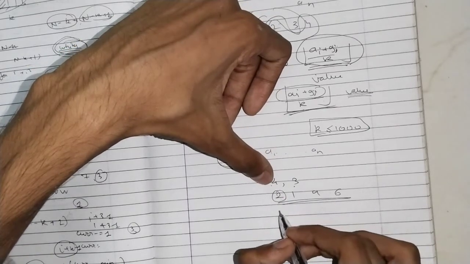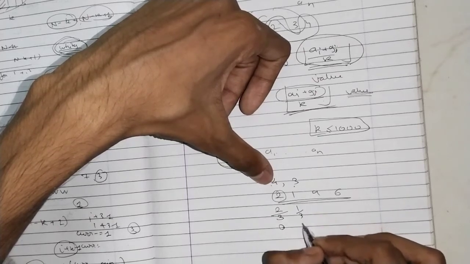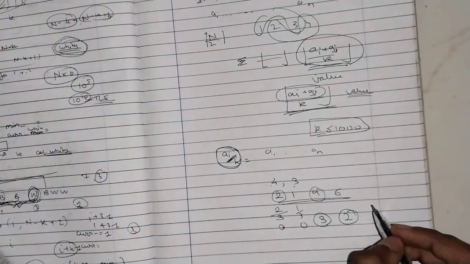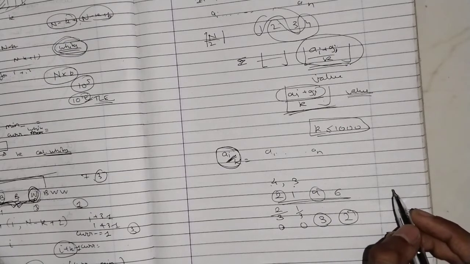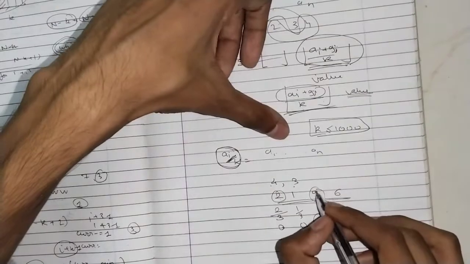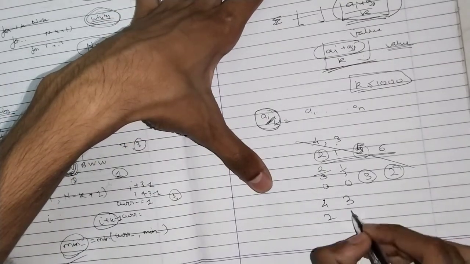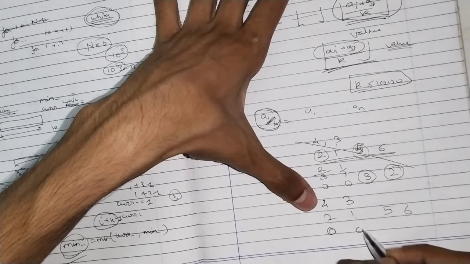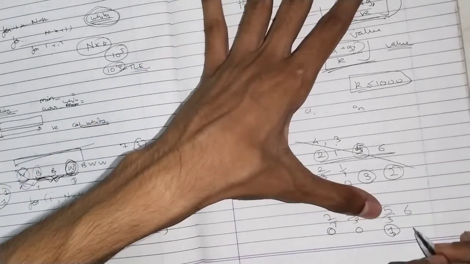So from this element, I will get 2 divided by 3, that is 0. Oh sorry, this is 9, this is 5. My bad, so I will explain the example again. For this test case 2 1 5 6, from this element I will at least get a value of 0. From this I will get a value of 0. From this I will at least get a value of 1, and from this guy I will at least get a value of 2.